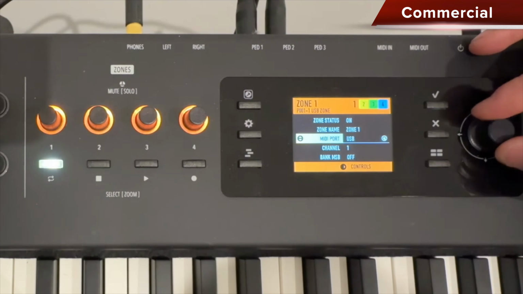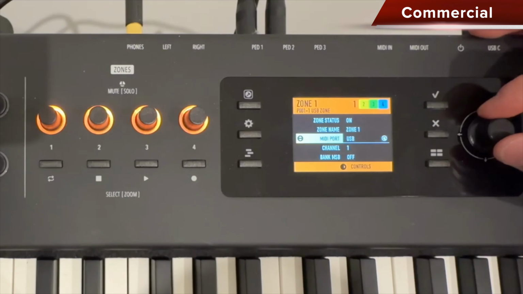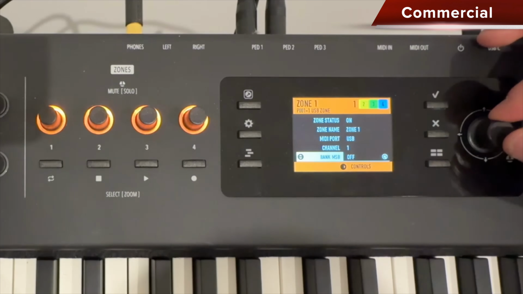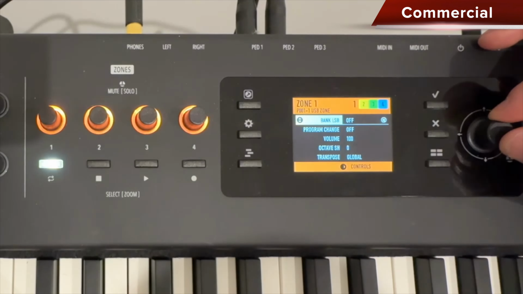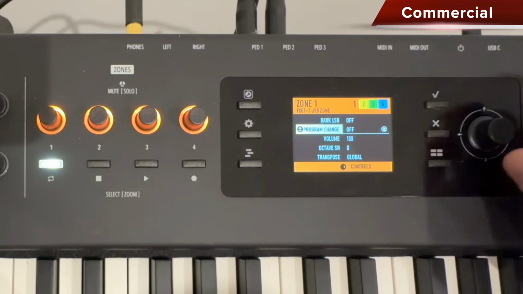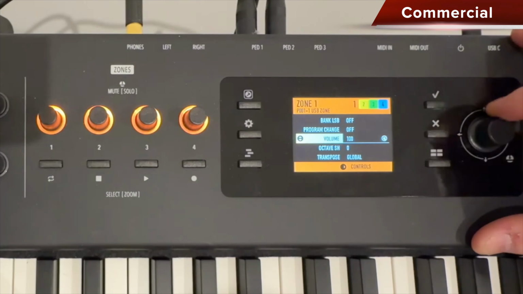This question came up in the forum. You can only output via DIN or USB. I think it's a bit of a shame that you can't output through both at the same time, but that's just how it is. I can select the channel. Here I can select the MSB, the LSB, and the program change. Of course, I can also select the channel for that above, since theoretically with the 4 zones I could control 4 different devices. Then the volume.